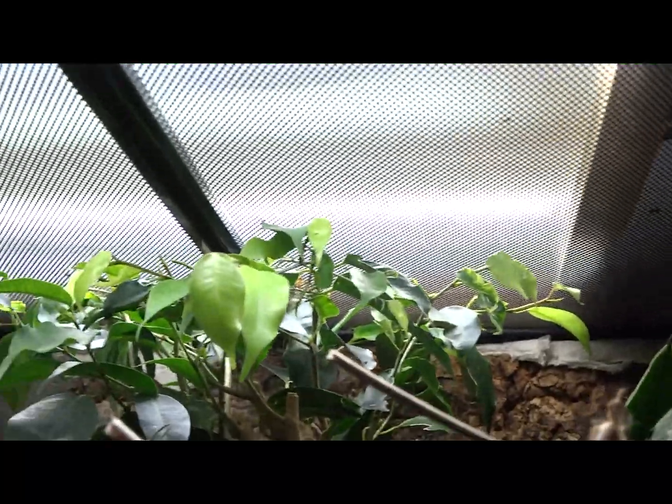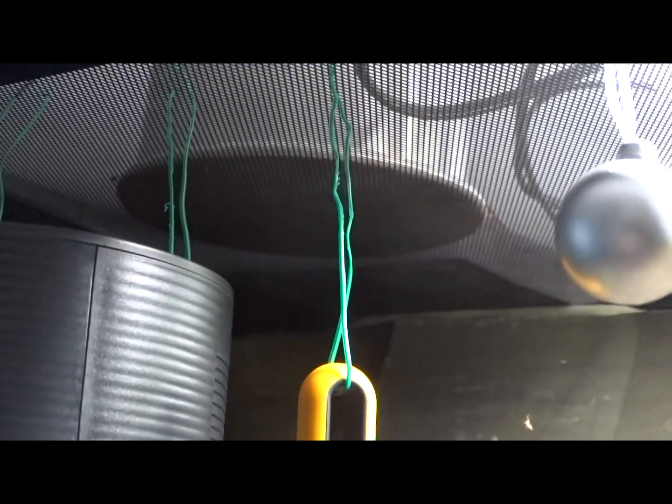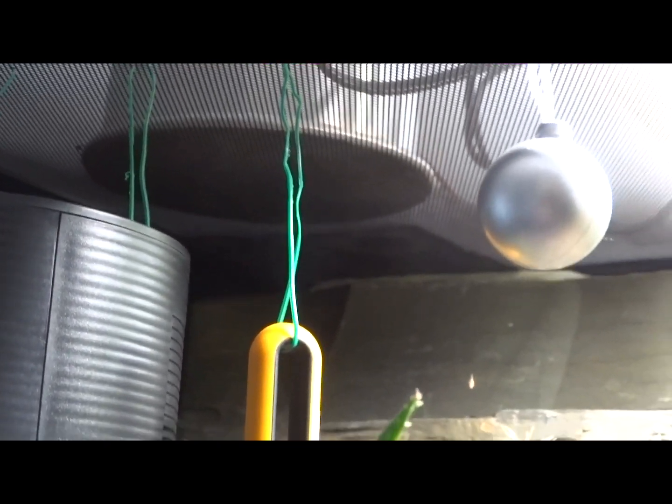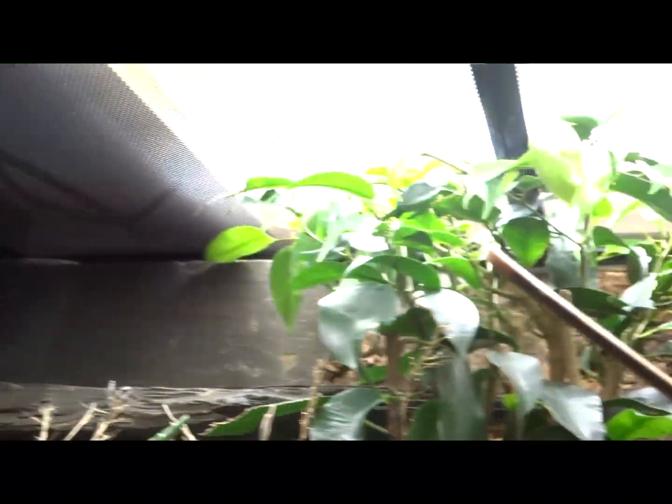So the sun is not at its strongest. Like in here, the photoperiod of light being generated through the provision of lighting equipment, so LEDs, UVB and infrared, is not at its strongest because we're in winter.